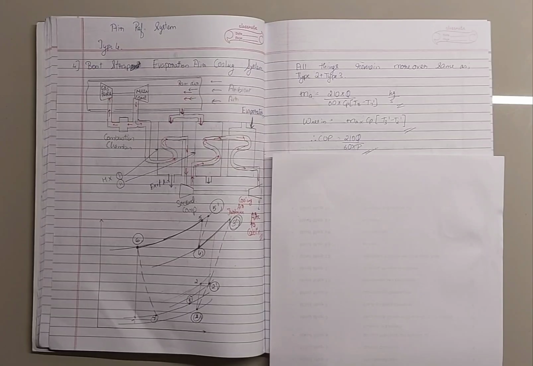Let's continue with studying. So the topic is bootstrap evaporation air cooling system. It is a combination of the type 2 and type 3. Type 2 was an evaporative air cooling system and type 3 was a bootstrap system. Now this is a bootstrap evaporative air cooling system.